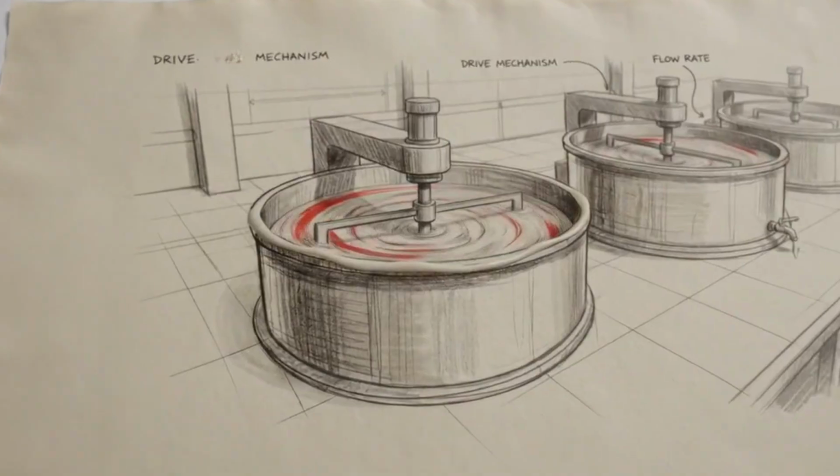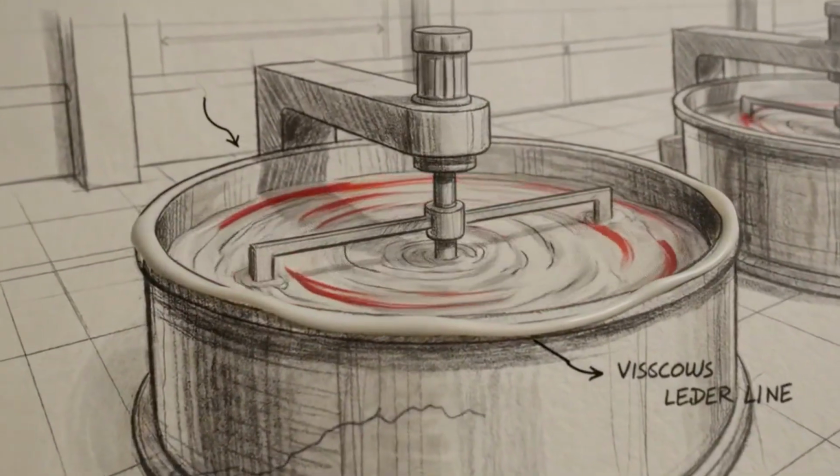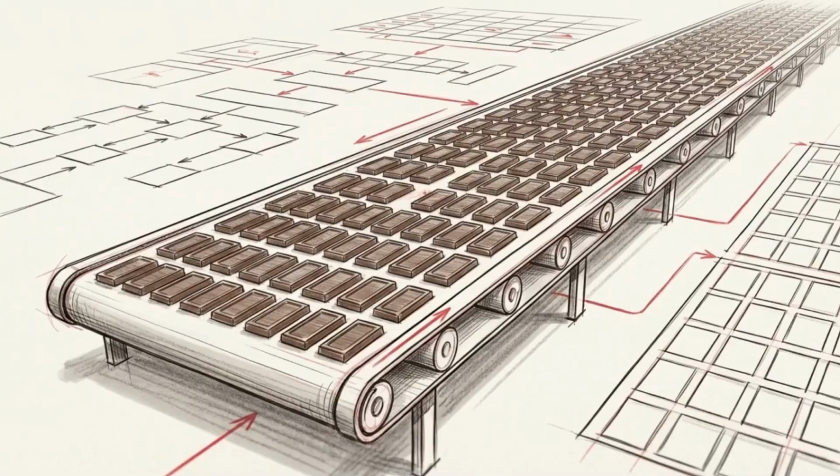Imagine stepping onto the floor of a major chocolate factory. You are immediately surrounded by massive vats churning out thousands of gallons of chocolate and conveyor belts pushing out identical bars in a non-stop, perpetual motion.